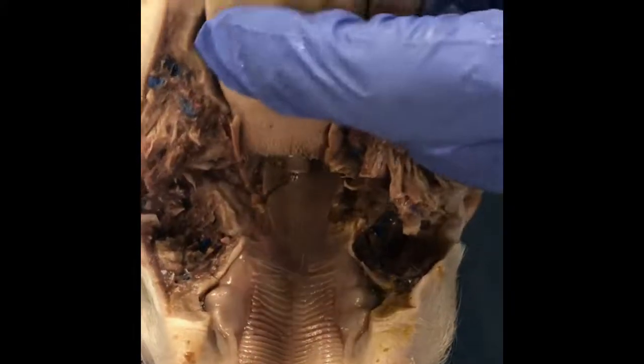And I noticed there are also teeth. Yes. There are also teeth.